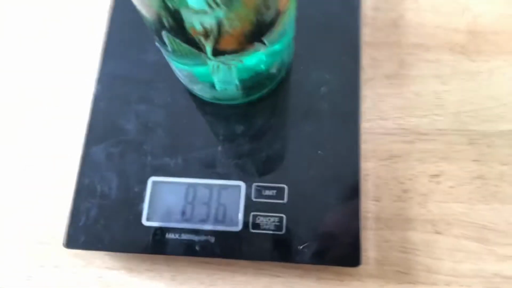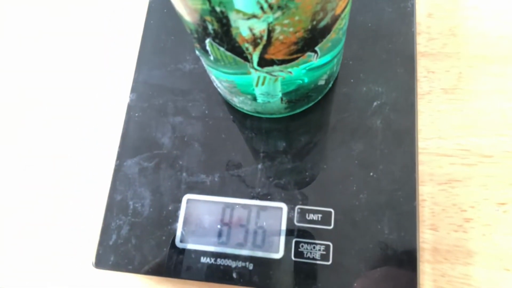Put the water bottle on. And now I said a kilogram. It is actually, I don't know if you can see that, 836 grams. So I would put that into my table here. And that is everything done for this first one. Right, we're now gonna do my second thing on the list.